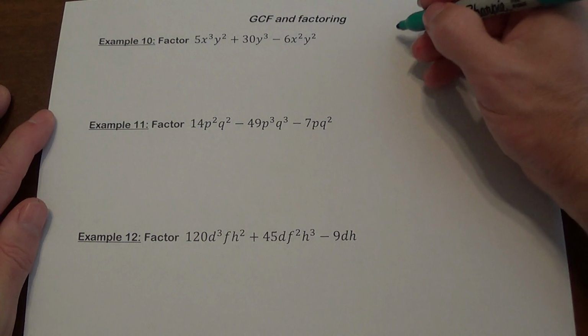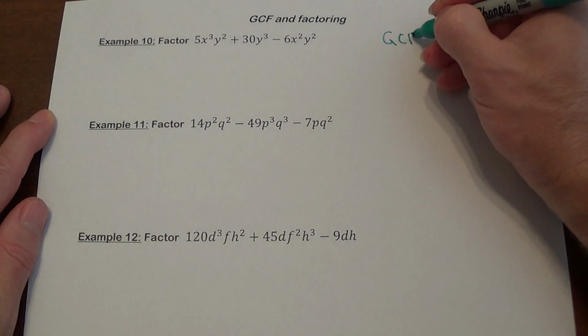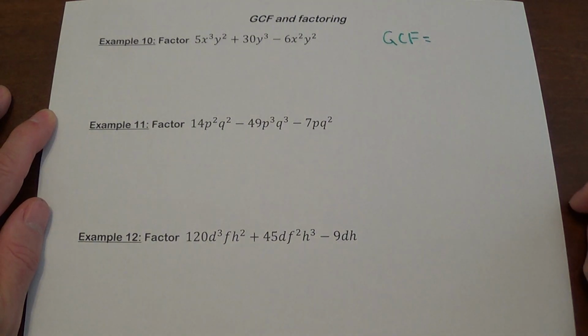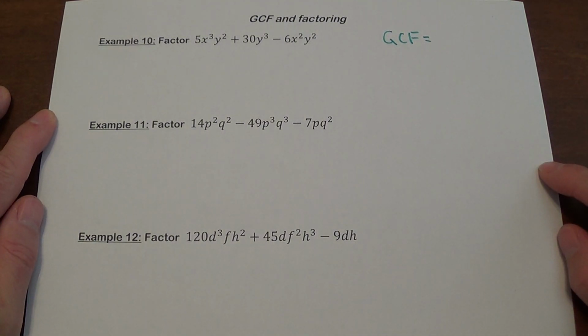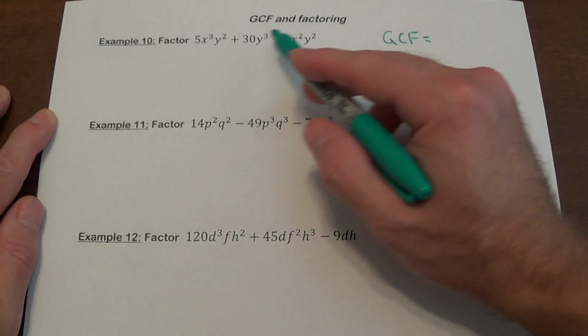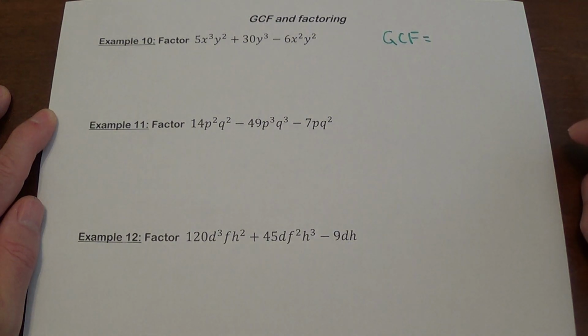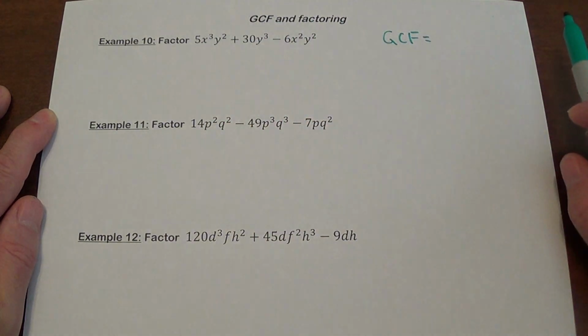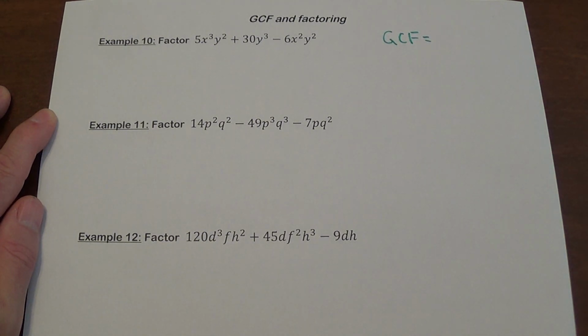So let's take a look at this one first. 5, 30, and 6. These three numbers do not have a common factor besides 1. And please be careful, because it may look like 5 times 6 is 30, which it is, but that does not mean anything, because we're looking for a number that's going to be divisible by all, the number that's going to go into 5, 30, and 6, and there is no such number except 1.